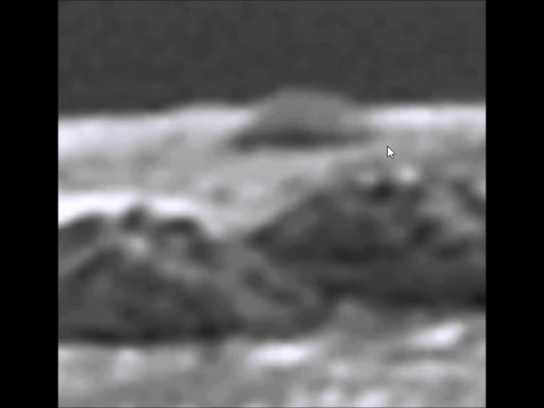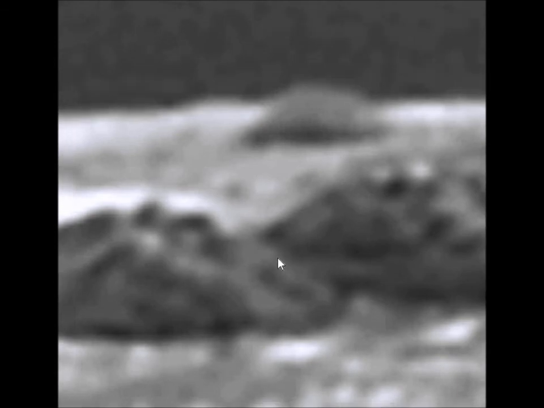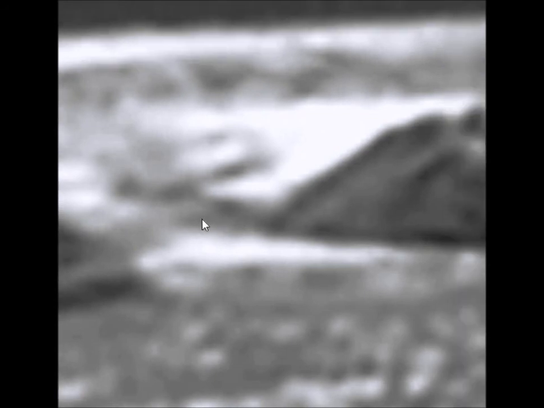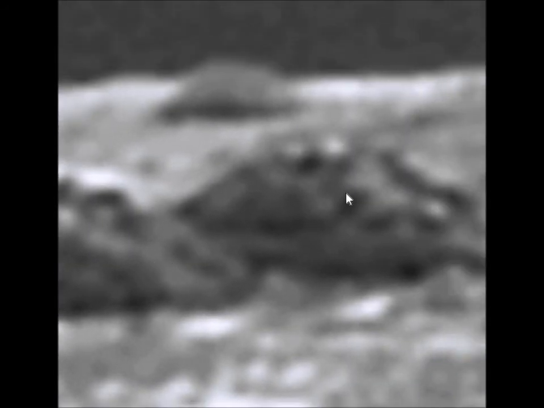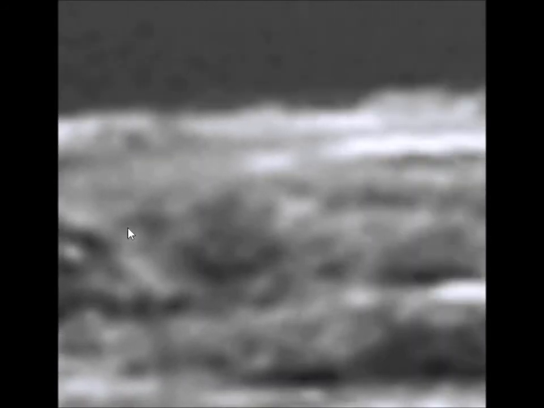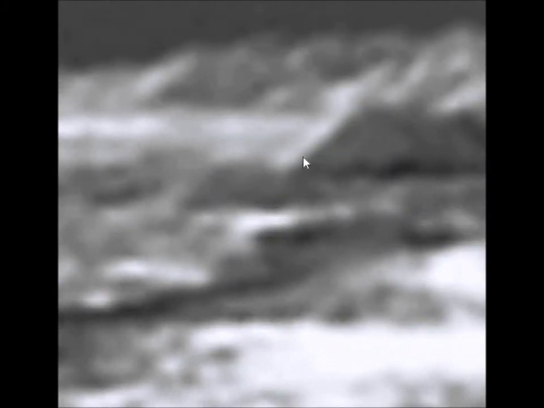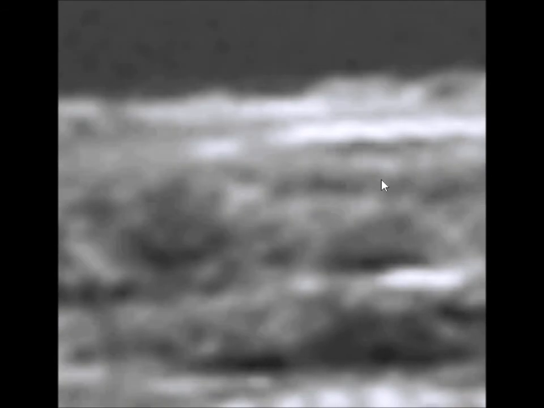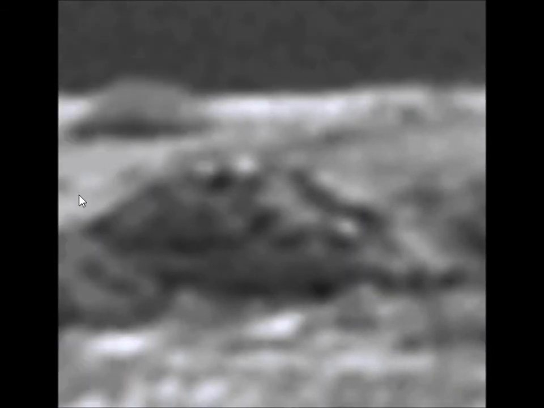Why do you say that? Because this is not like any of these other mountains here. You look over here at the mountains, it doesn't have the same sharp edges as these other ones do. You can tell the edge.